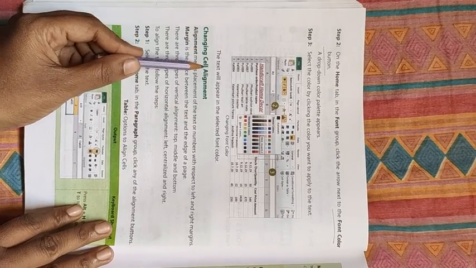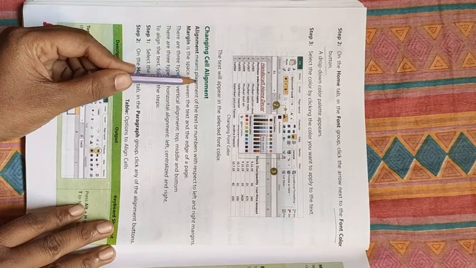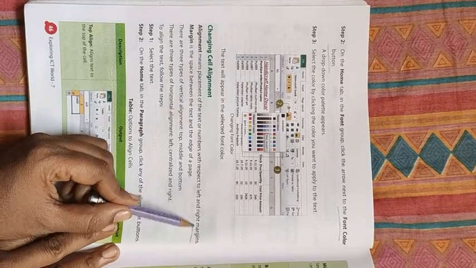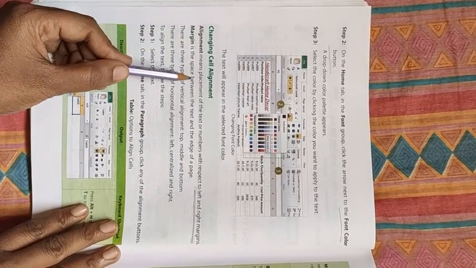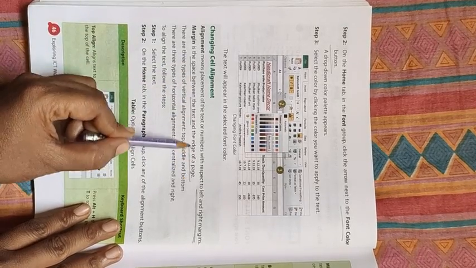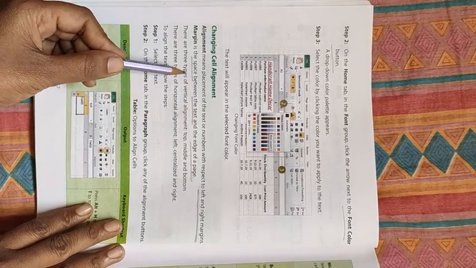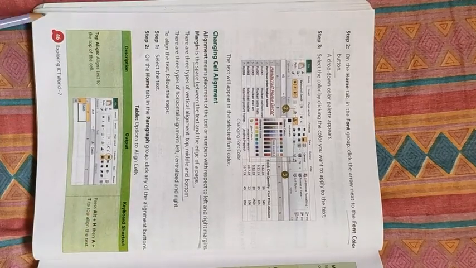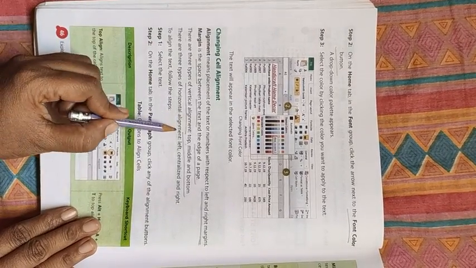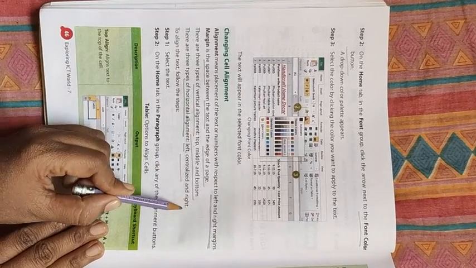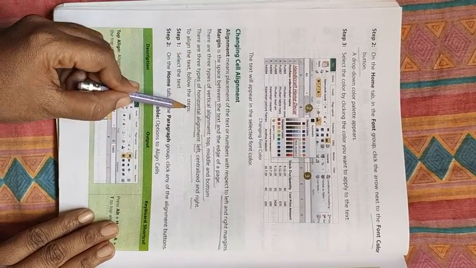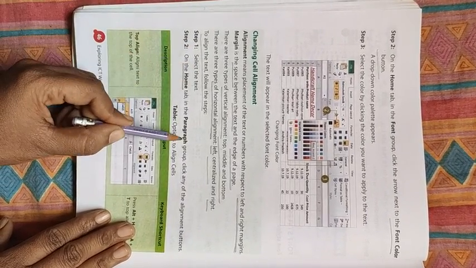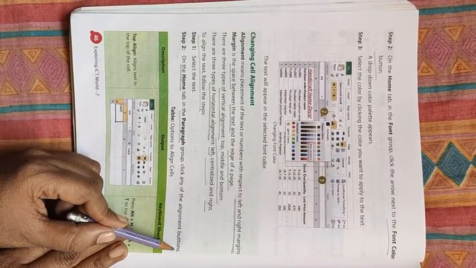Now changing cell alignment. Alignment means placement of the text or numbers with respect to left and right margins. Margin is the space between the text and the edge of a page. There are 3 types of vertical alignment: top, middle and bottom. There are 3 types of horizontal alignment: left, center and right. To align the text, follow the steps. Step 1, select the text. On the Home tab, in the alignment group, click any of the alignment buttons.